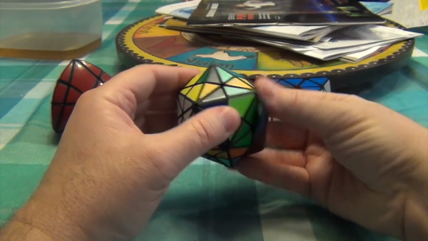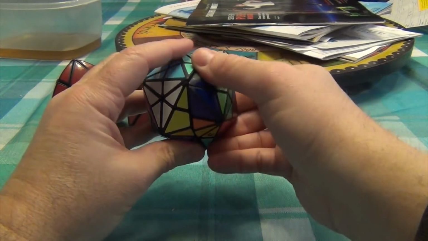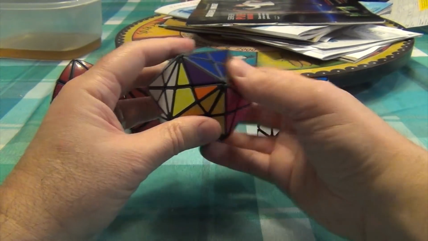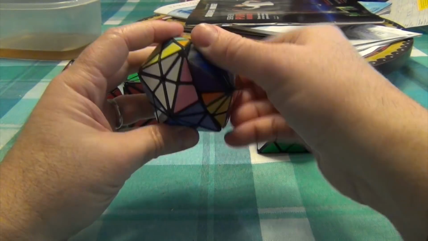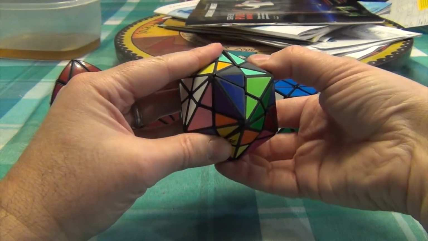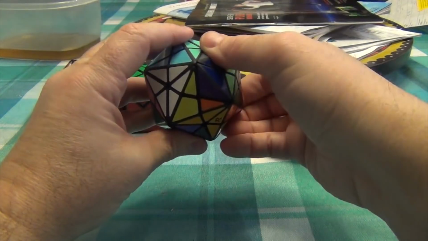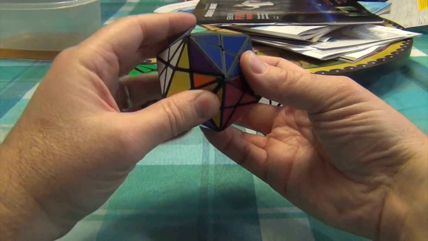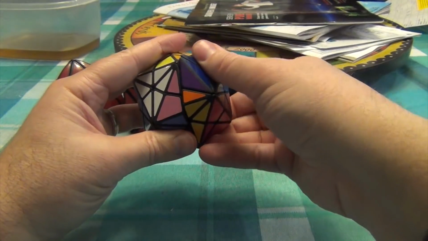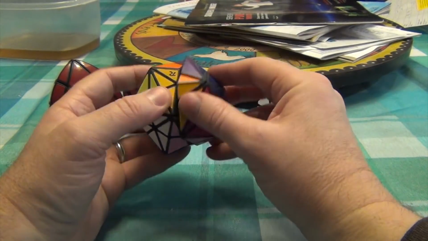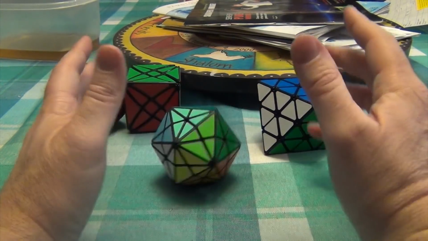So, down, down, down, up, and up, down, up, up. And then down, down, down, up, and up, down, up, up. And now it's a matter of if I can find my way back home. I believe this went to here, this went to here, which renders the puzzle done and solved.